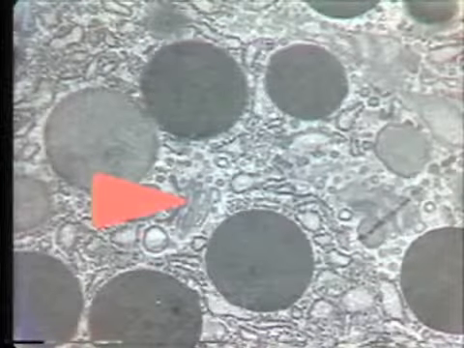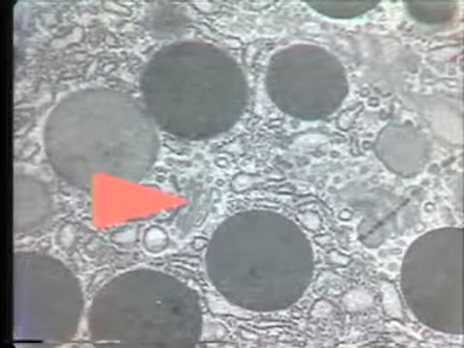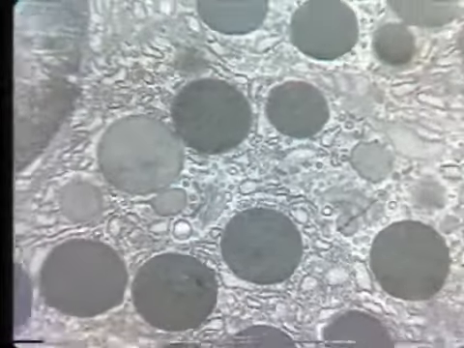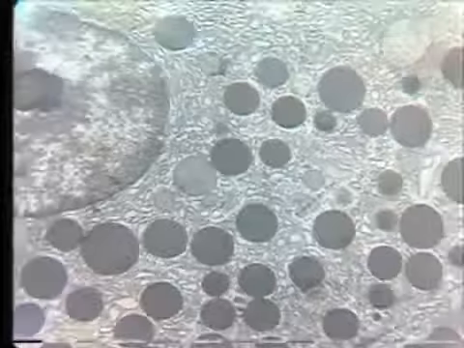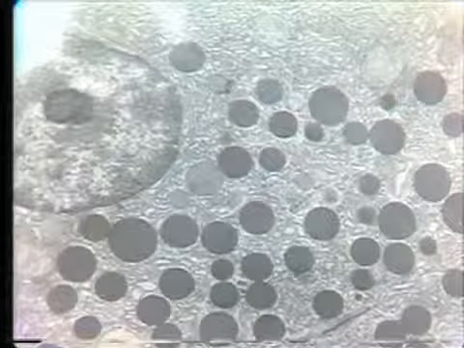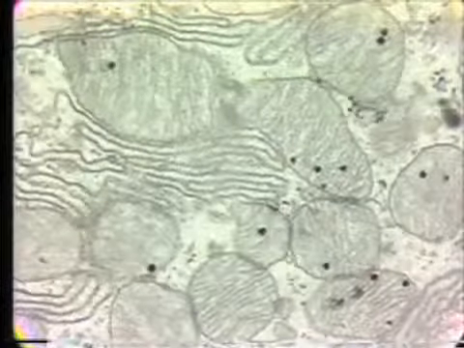So, for review, the material is synthesized by the rough endoplasmic reticulum, which is throughout the whole cell, the cytoplasm, transported to the Golgi, and then packaged up into the very prominent secretion granules. Another organelle is the mitochondria. This is the energy source of the cell.